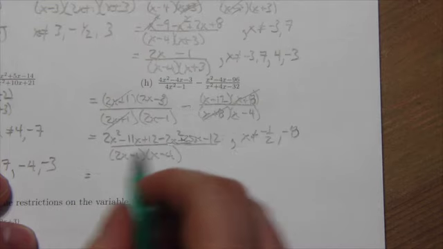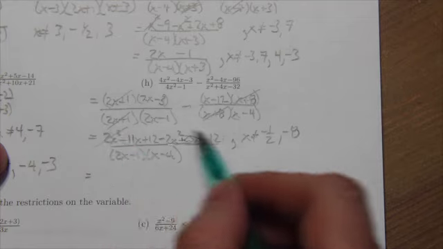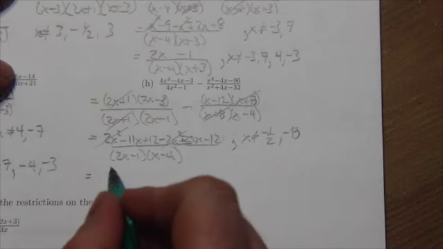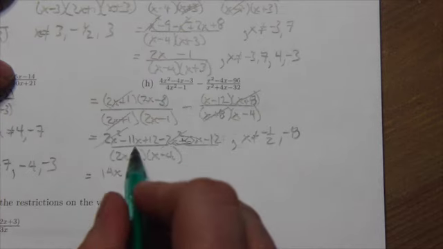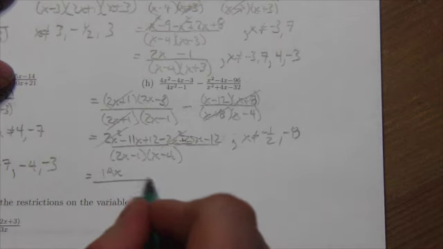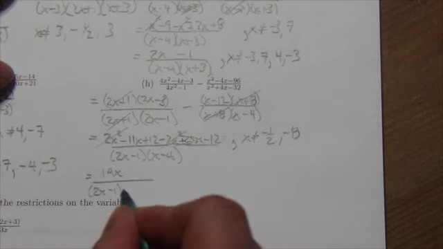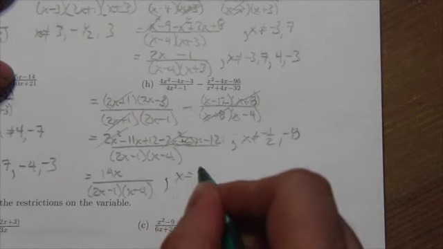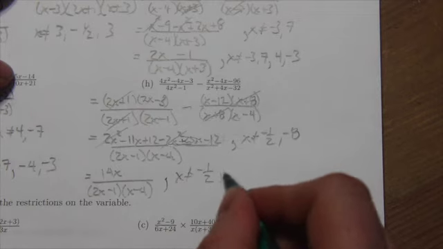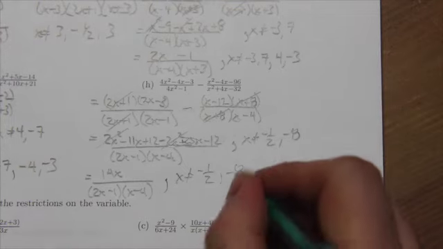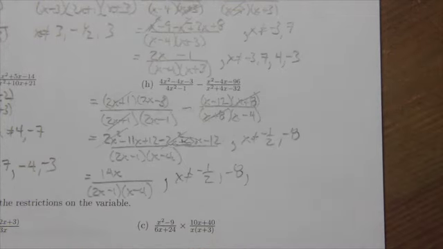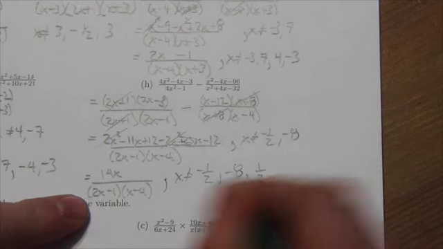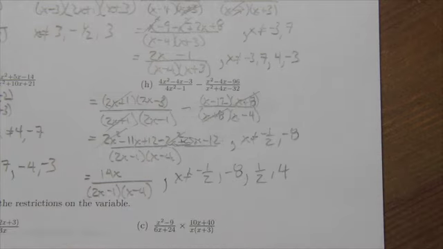So now I just group together like terms. As happened in the last few, the 2x squareds go away. Here I'm left with negative 11x and 25x, so that's going to be 14x, plus 12 minus 12. So actually that's just going to become 14x over (2x minus 1)(x minus 4). Again, with the restriction that x cannot equal negative 1/2 or negative 8. That's from the removable discontinuities up here. And now that I've got it reduced down to this, my only other discontinuities will occur at positive 1/2, that's this first one, and positive 4 as the second factor.